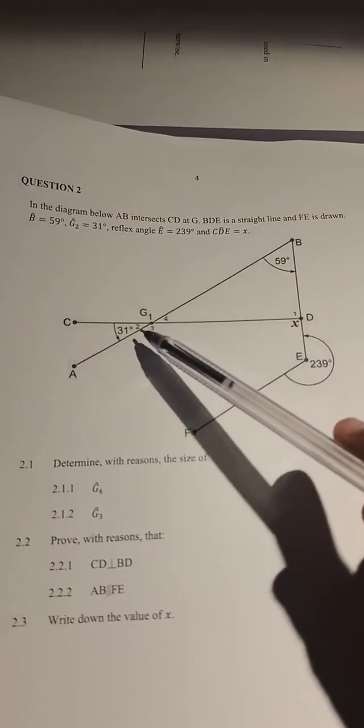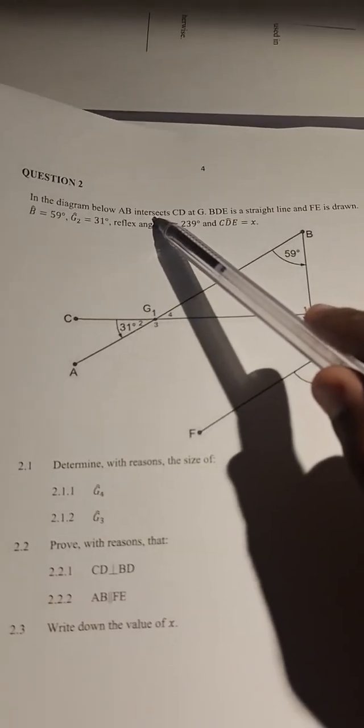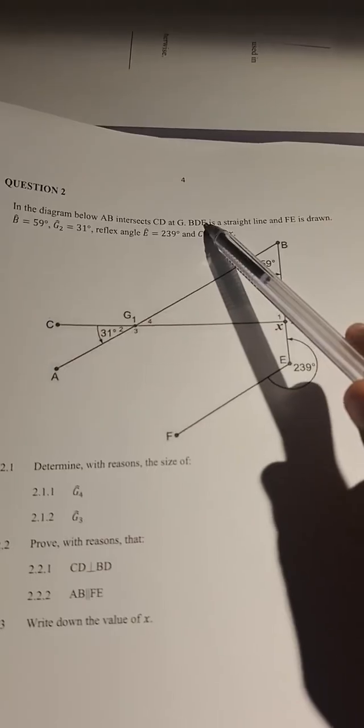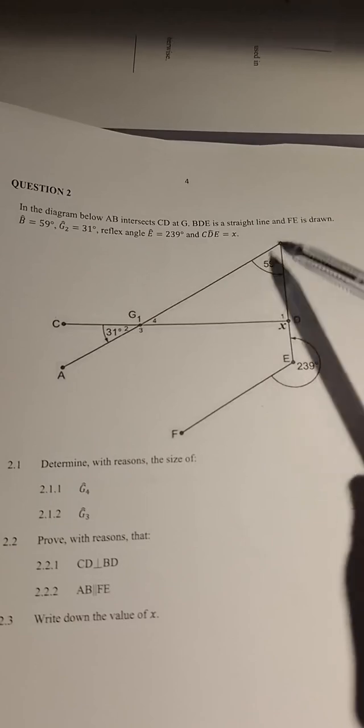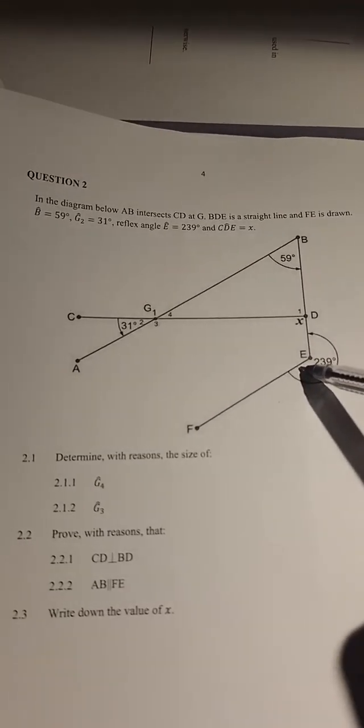You can see this line cuts this line, so that's good. That's what the word intersects means. At G. There it is, G. Then we are told that BDE is a straight line. There it is, a straight line. And FE is drawn.